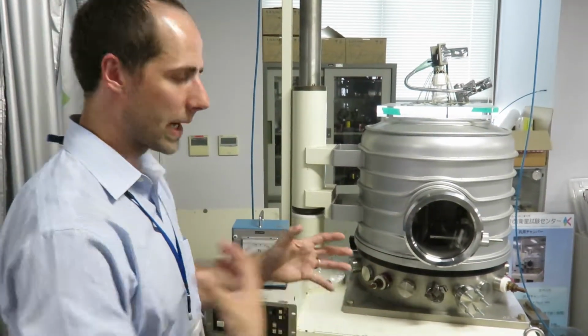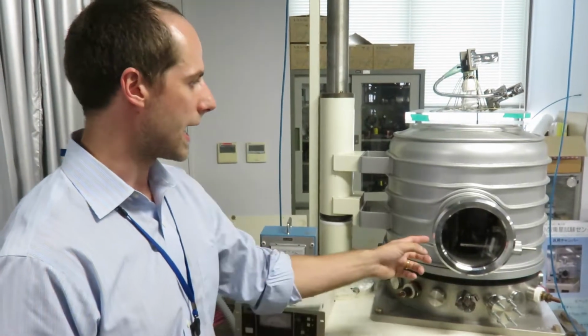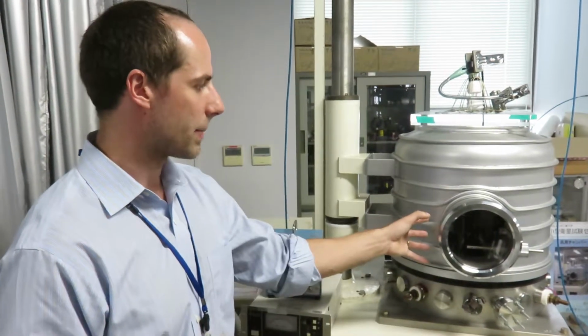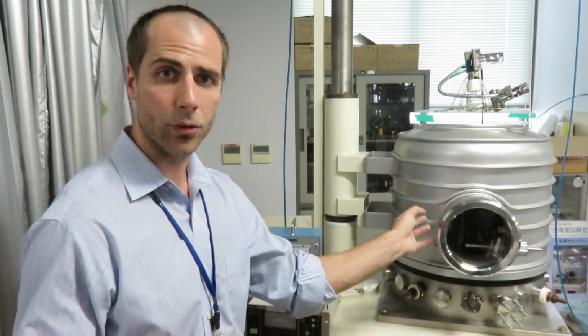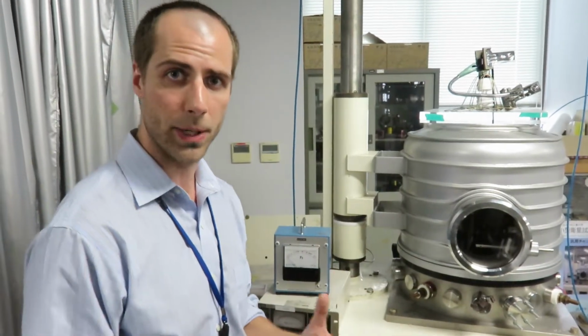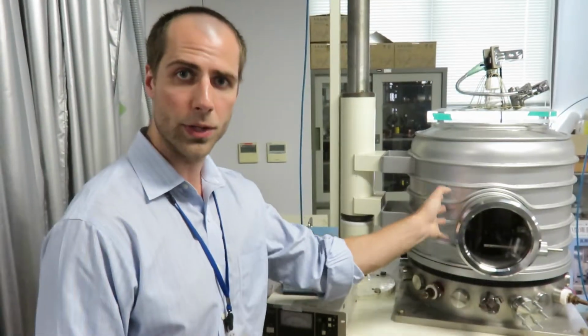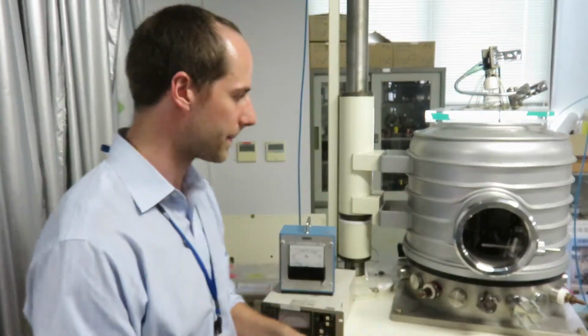For example, I work sometimes on dusty plasma and lunar dust charging, and the dust environment can be very problematic for a turbomolecular pump or a cryogenic pump due to damage to the pump systems themselves. For diffusion pumps, it's not really a problem. If we do contaminate the oil, we could change it.